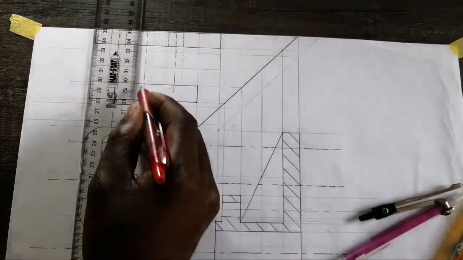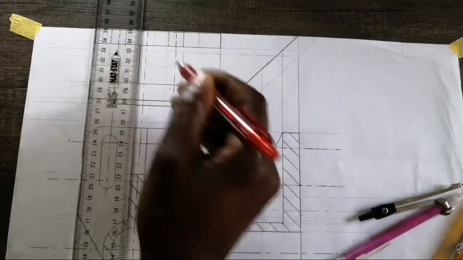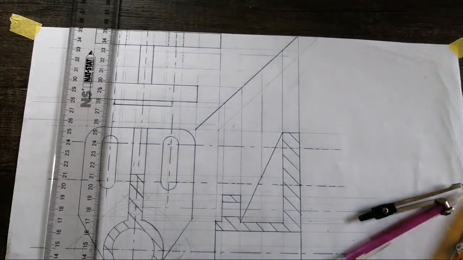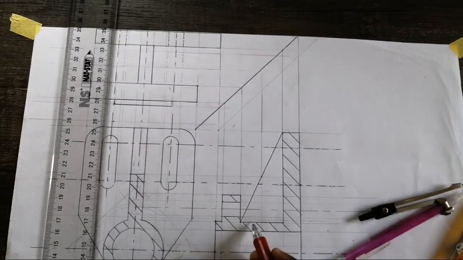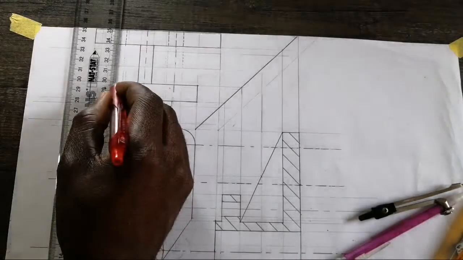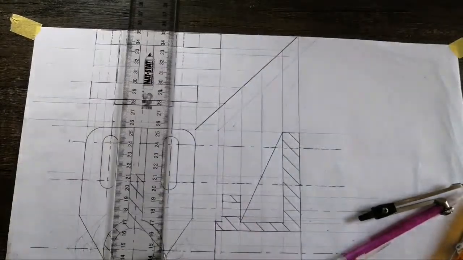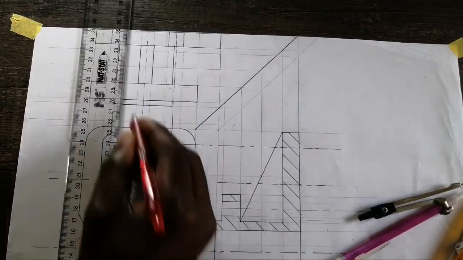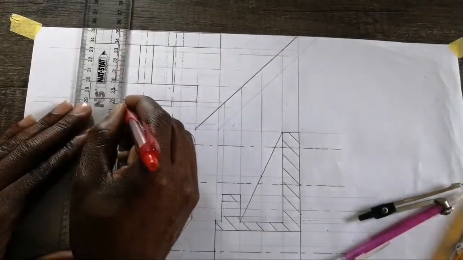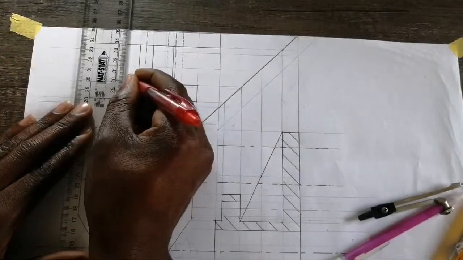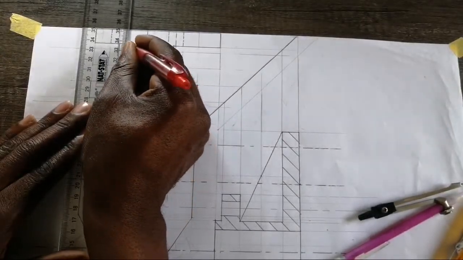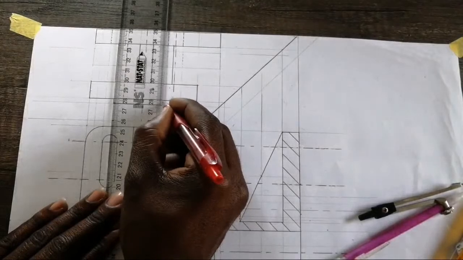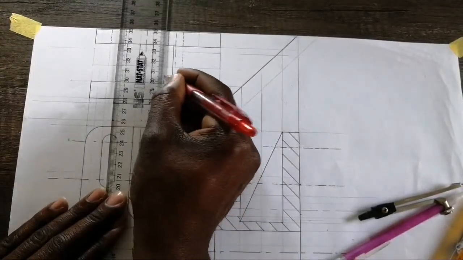So I'll have a supporter that will start from here till here, from here till there, and with this one from here till here, dark, and from here till here, dark, and with the hidden details throughout, they will start from here and behave like this. Hidden details will behave like this. So that's how you get the missing view.